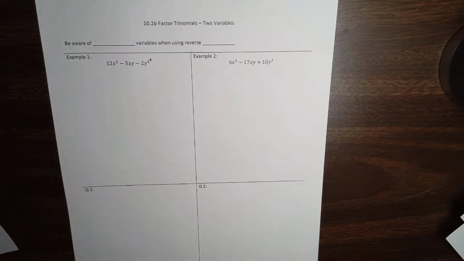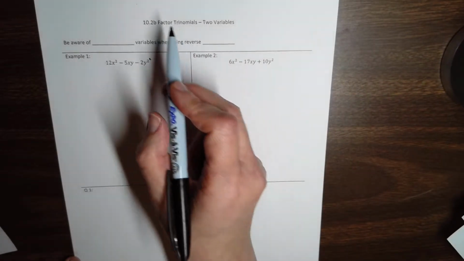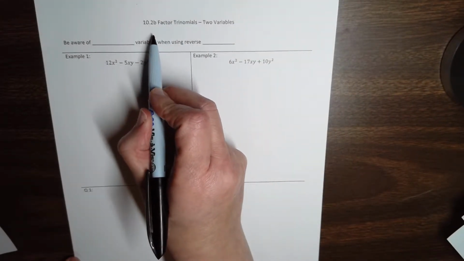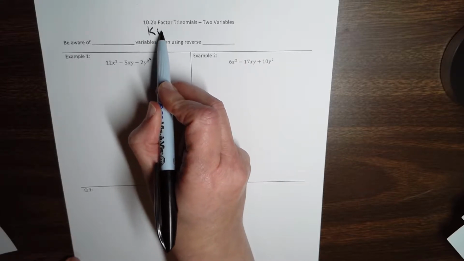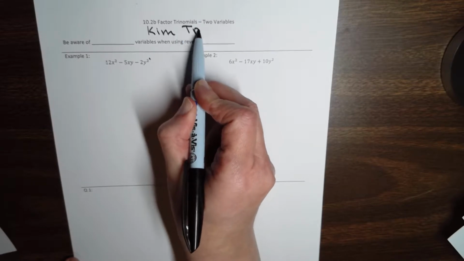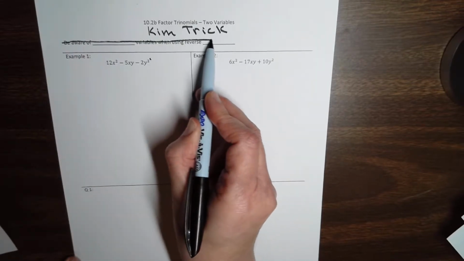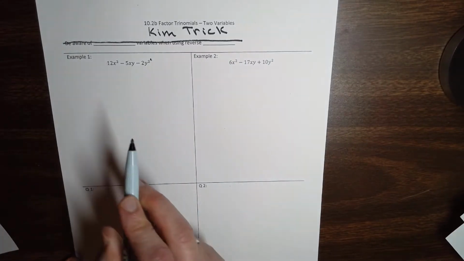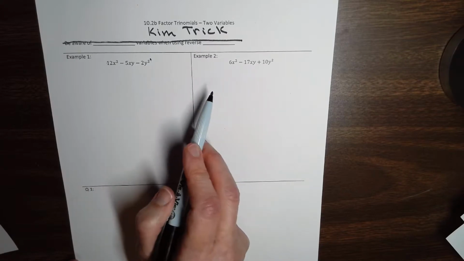Hello, we're going to take notes on 10.2b, factoring trinomials with two variables. Instead of filling in the blanks right here, I'm going to show you how to factor trinomials using something called the Kim trick. So you can kind of ignore that right there. I'll show you the Kim trick using these two examples right here.